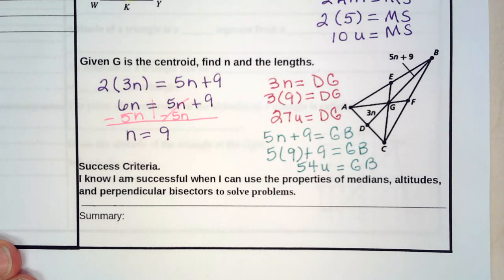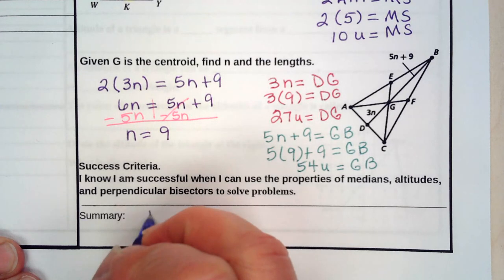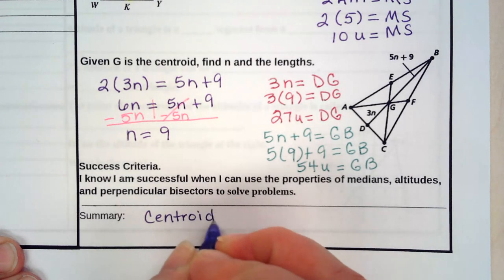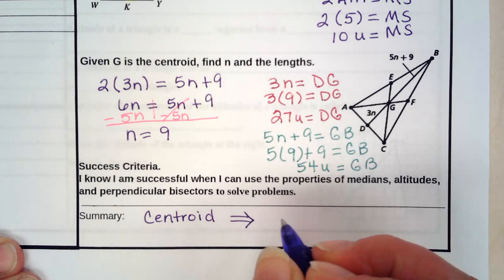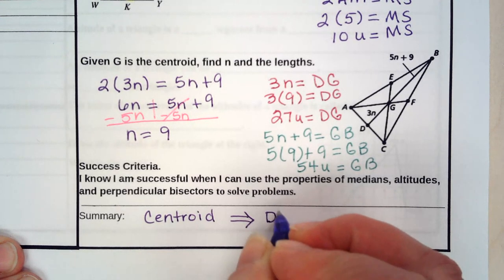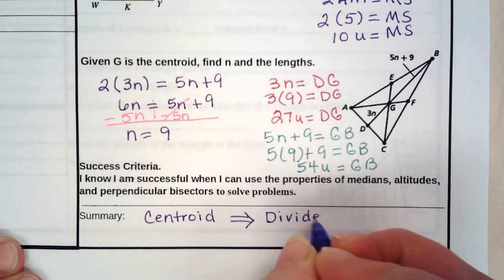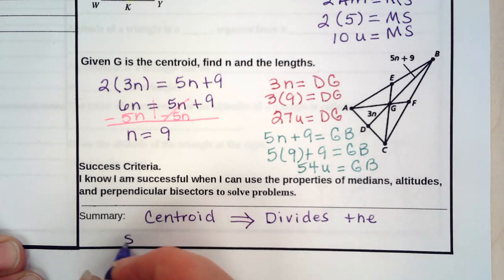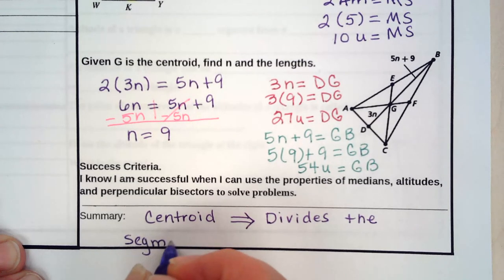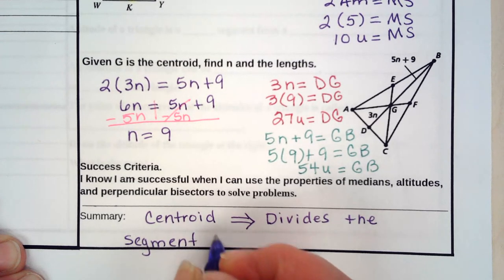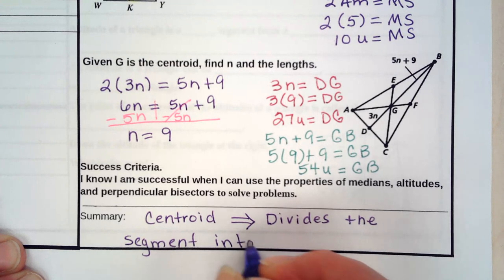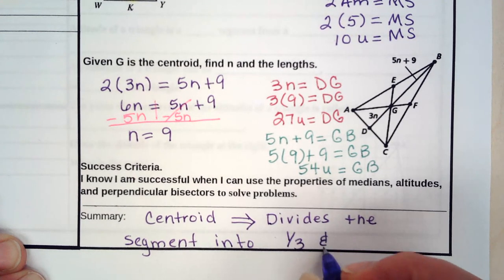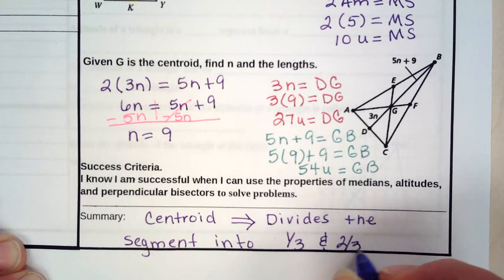Today we were looking at the centroid and the fact that it divides this segment into 1/3 and 2/3 pieces.